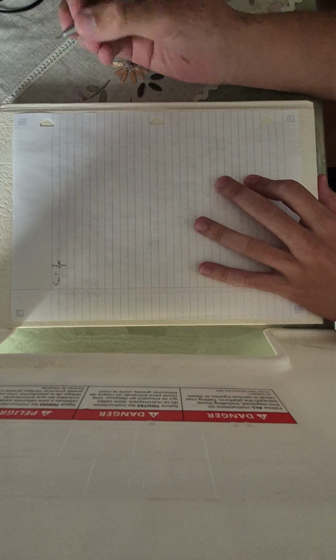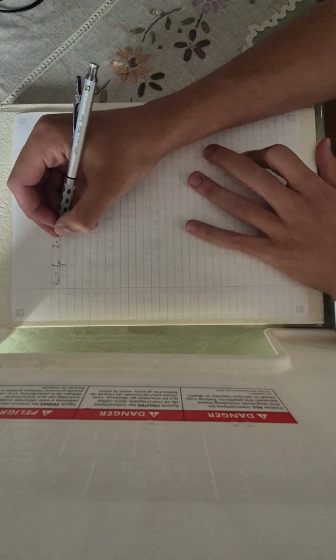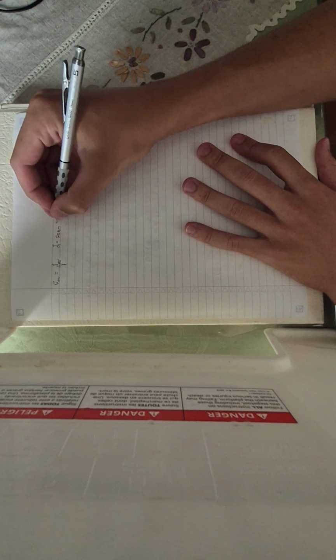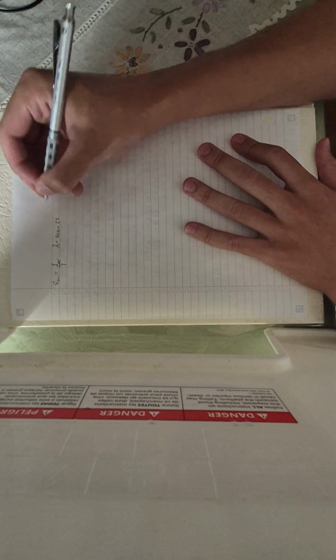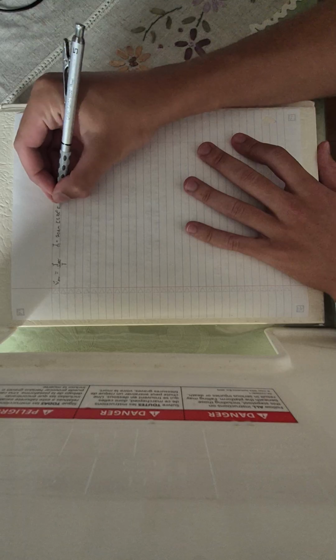My three givens are displacement 1, which is 20 kilometers south, 38 degrees east.